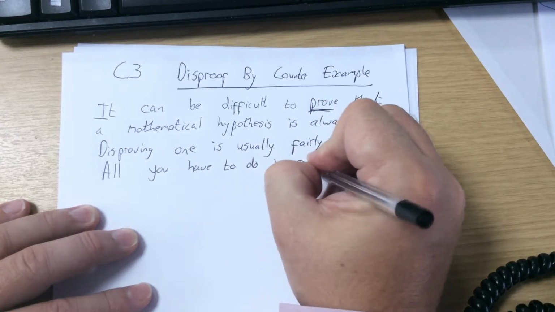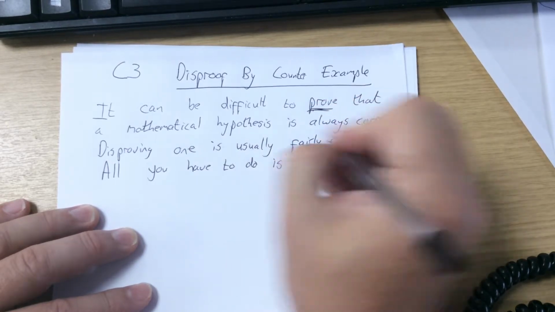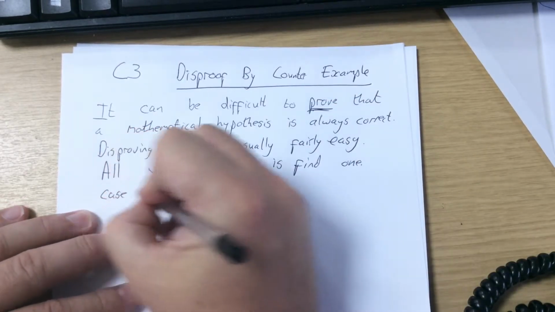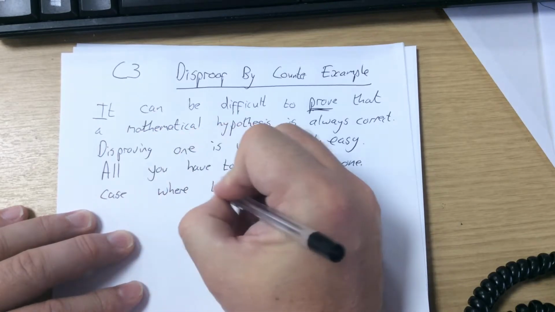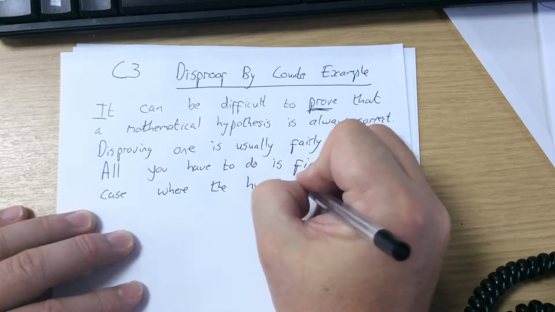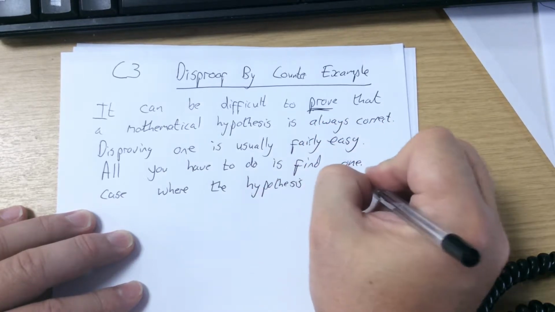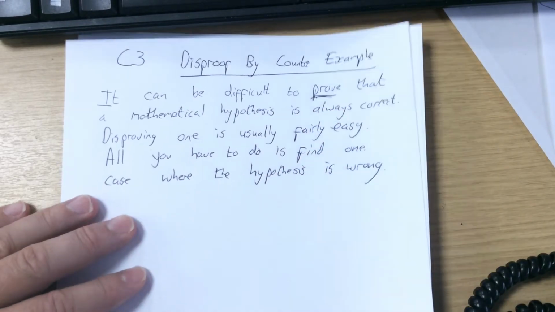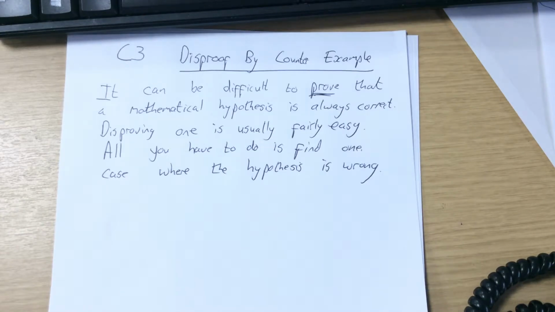Alright, to disprove something, all you have to do is find one case where the hypothesis is wrong. So all we got to do now to prove that something doesn't work, we just got to find one example where it's wrong. So they're going to tell us something, and we've got to prove by counter example that what they're saying is wrong.